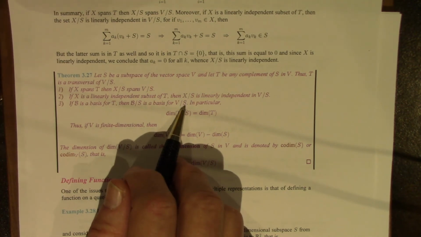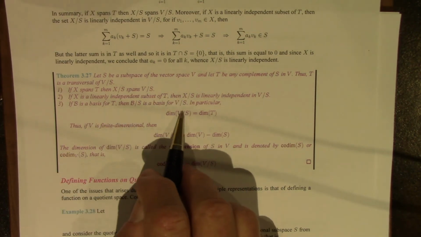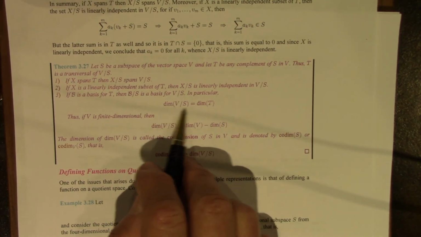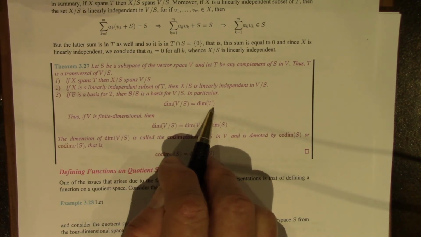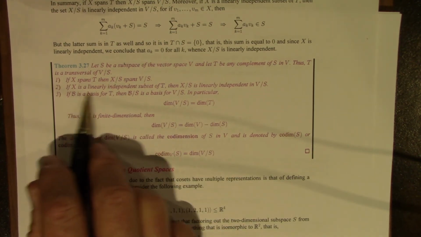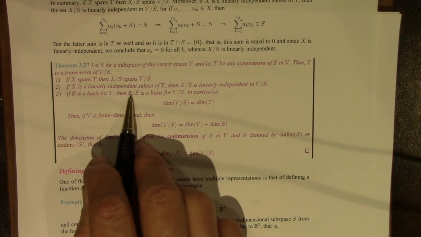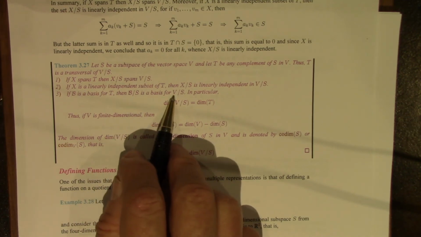You have to find a direct complement of S, call it T, and then you find a basis for T. In particular, the dimension of V mod S is the dimension of T, because it's the size of a basis for T, which is the same as the size of a basis for V mod S.